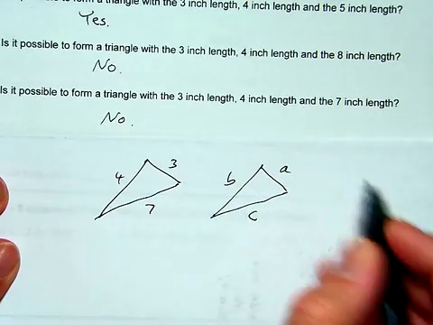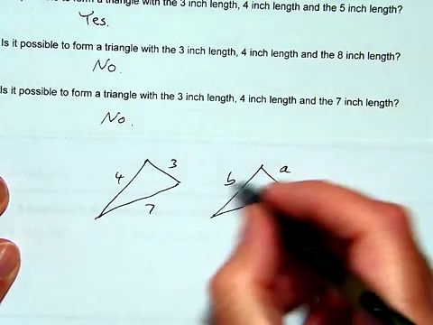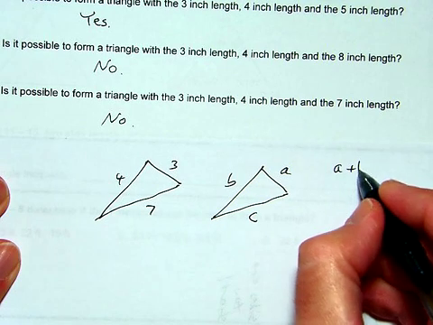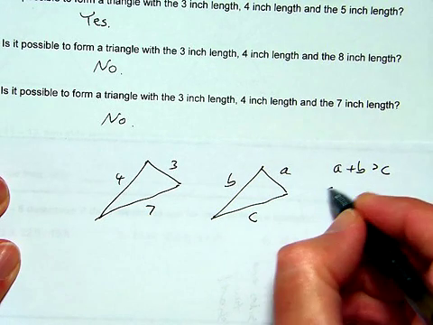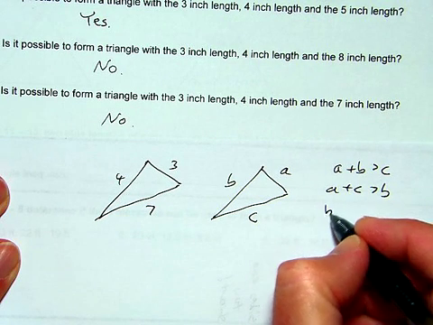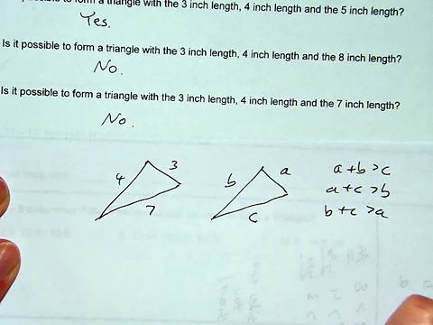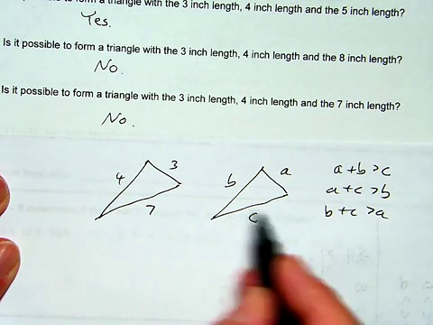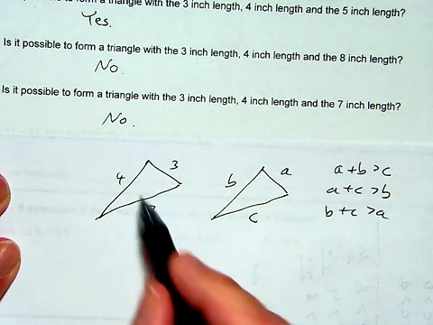Let's call this triangle ABC. A general triangle, let's again list out the inequalities for a general triangle. We have A plus B is greater than C, A plus C is greater than B, and B plus C is greater than A. Okay, so now let's try each of those corresponding inequalities on this triangle.